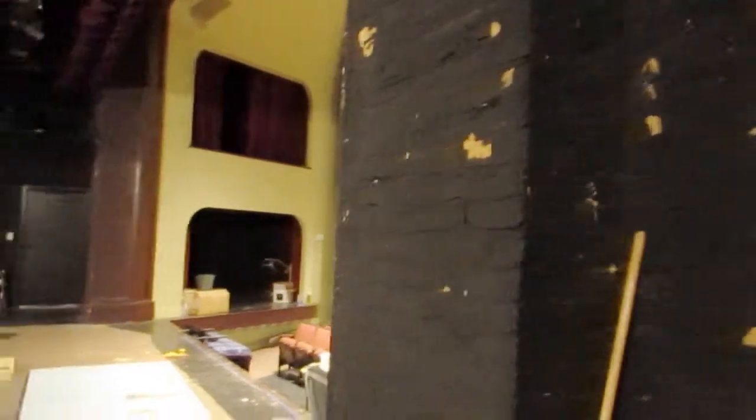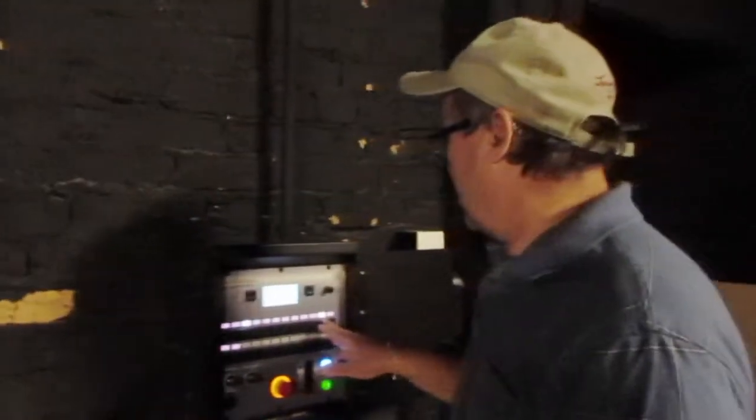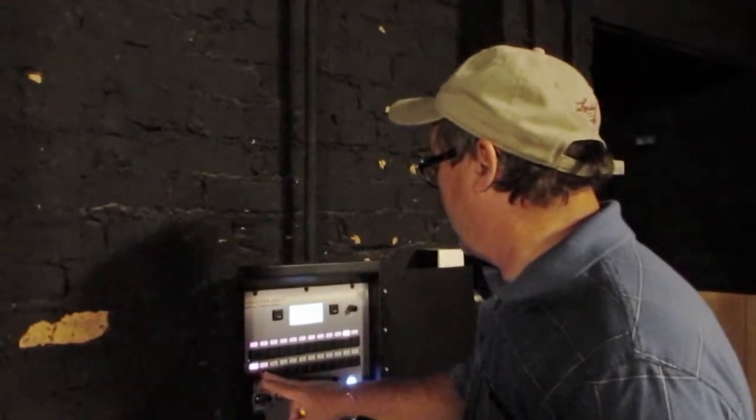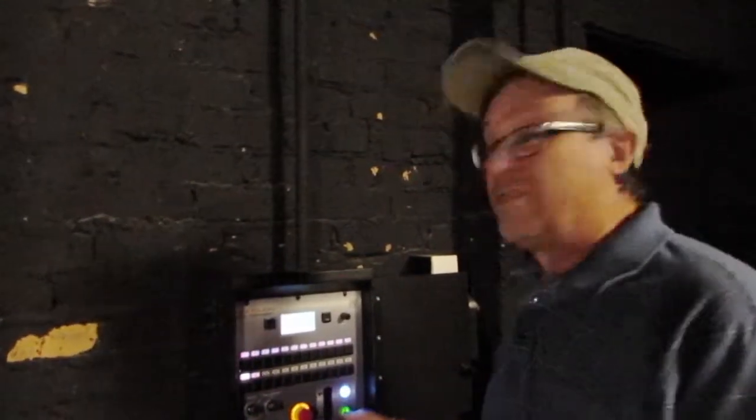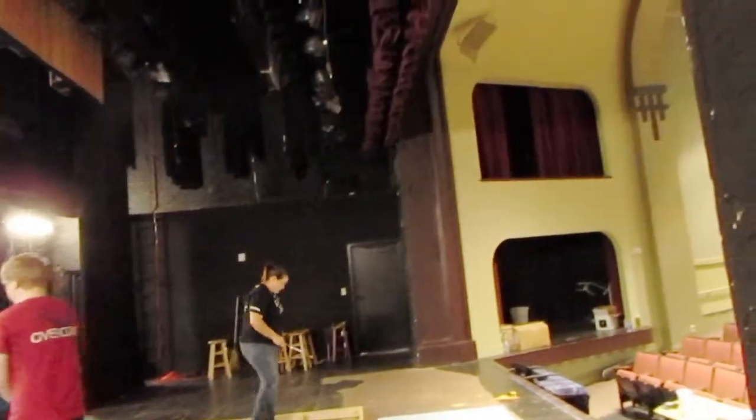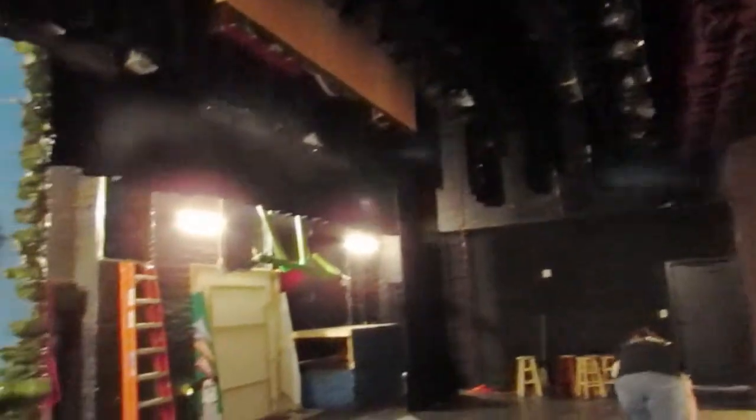We have a huge one on the back there. Let's see, it's on that one up here. This is our sewer scene, and as you can see, it's got all kinds of stuff on it, pipes and all kinds of doodads.